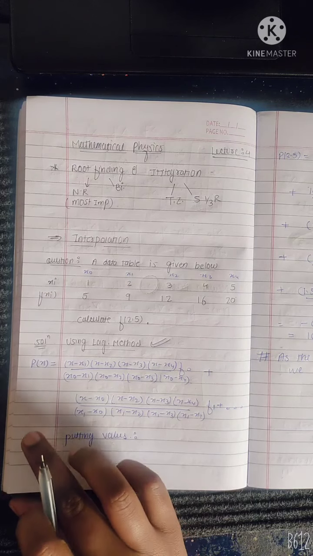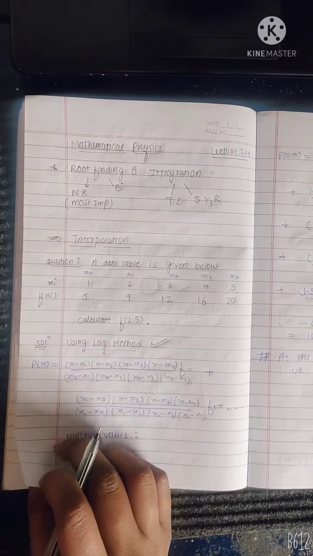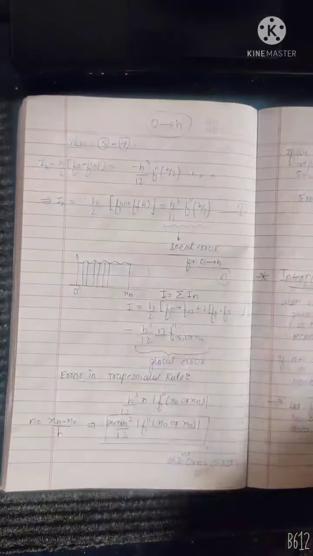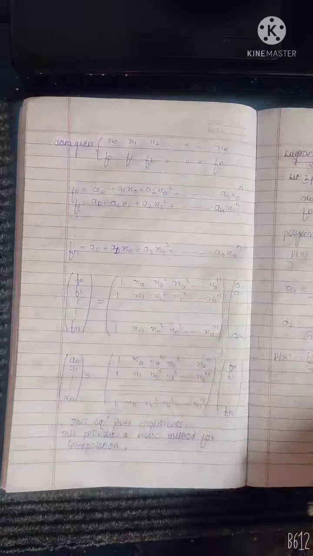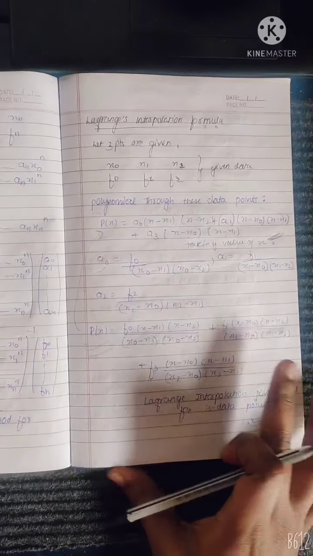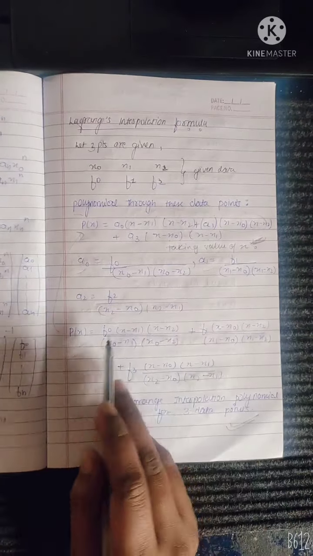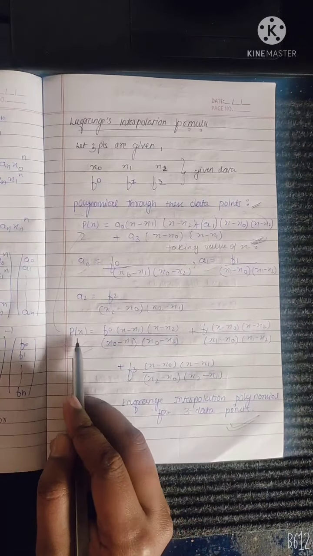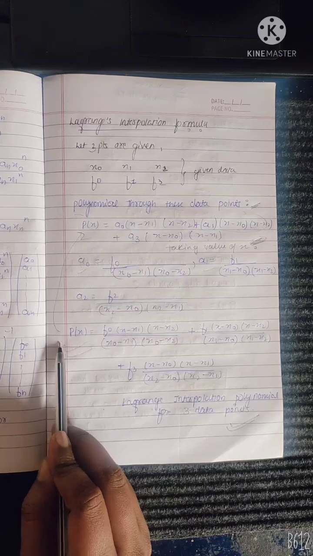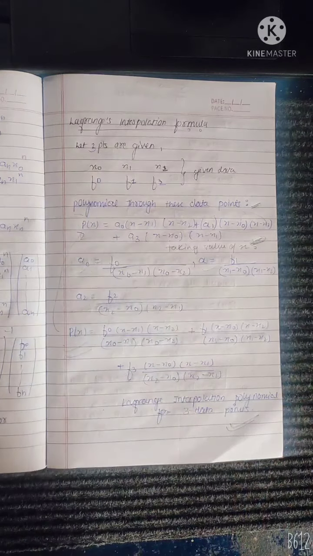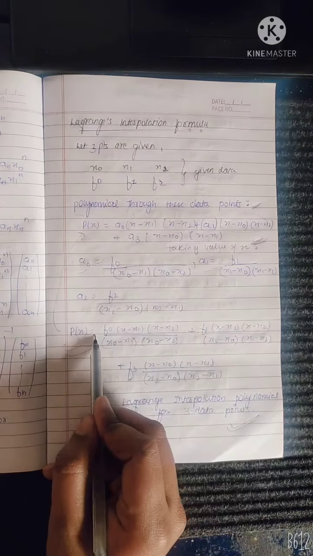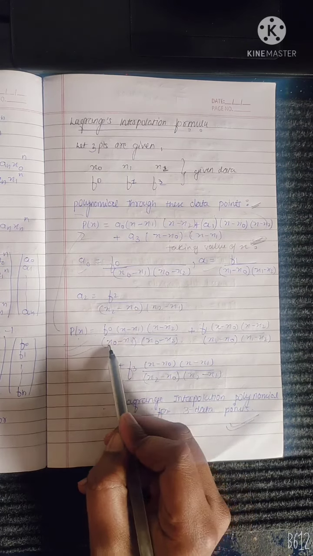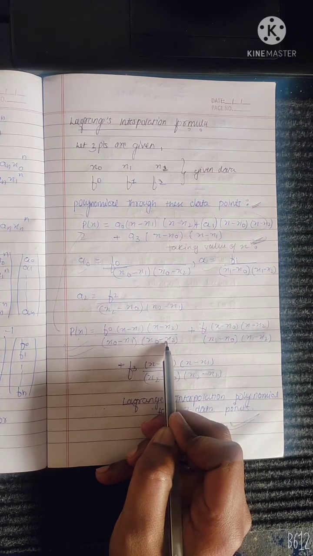As we know the formula for the Lagrangian method, we discussed it in the last video. If 3 data points are given, the Lagrangian polynomial P(x) is equal to f0 into (x minus x1)(x minus x2) upon (x0 minus x1)(x0 minus x2).